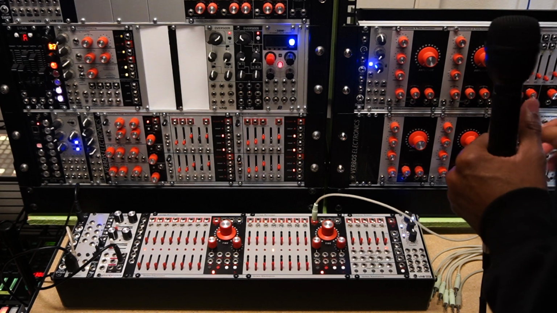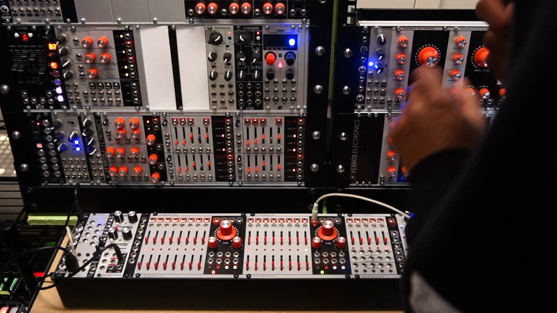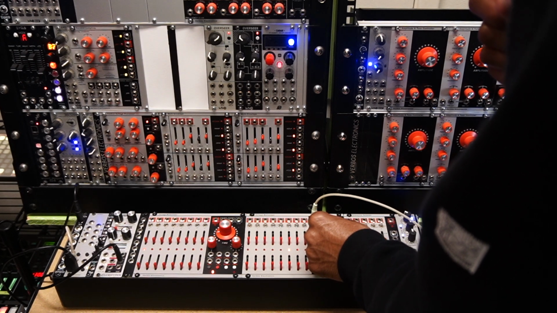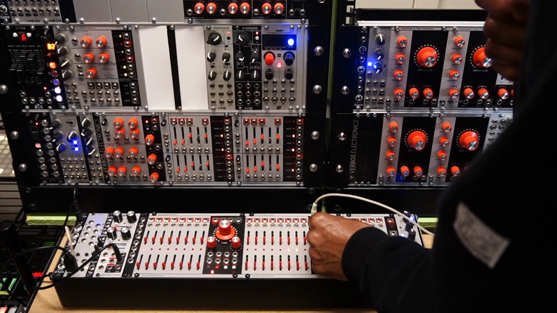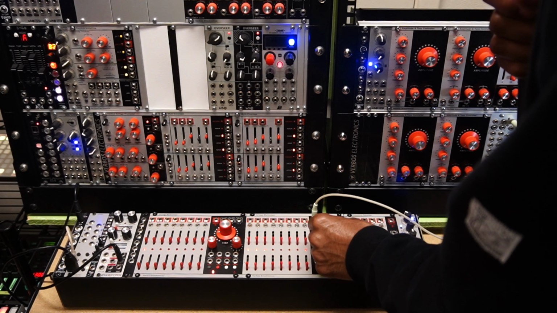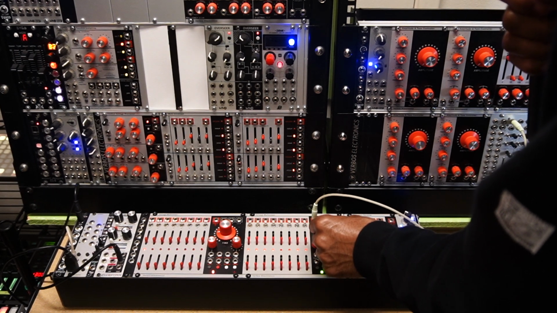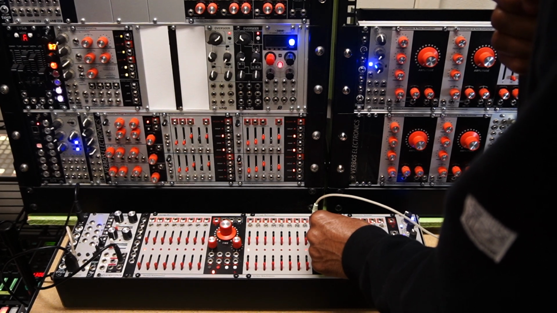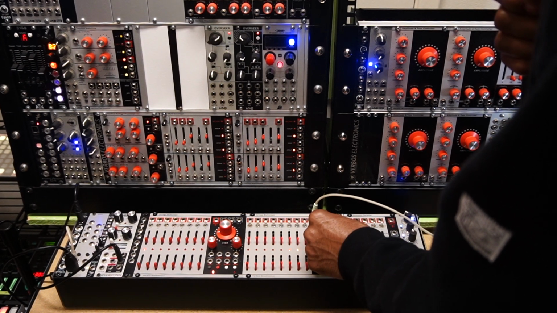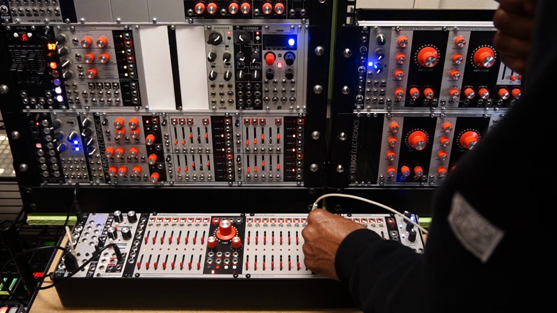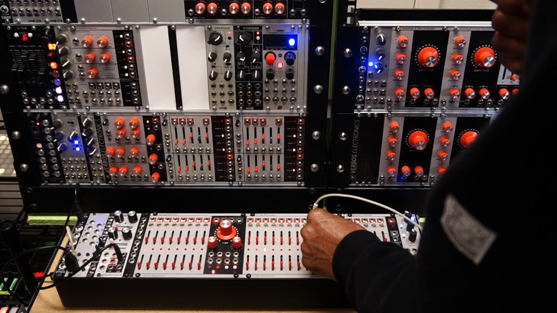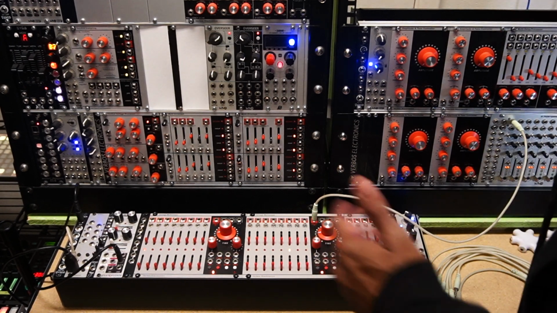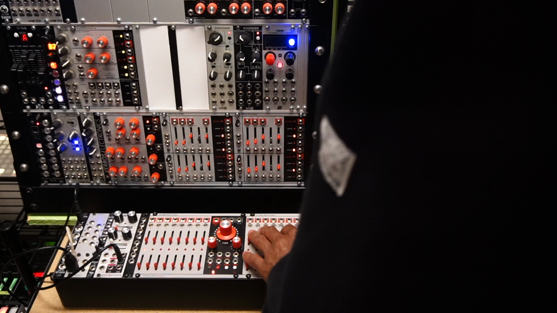And let's run this sequencer. So that's a pretty wide range of tones you can get from that.